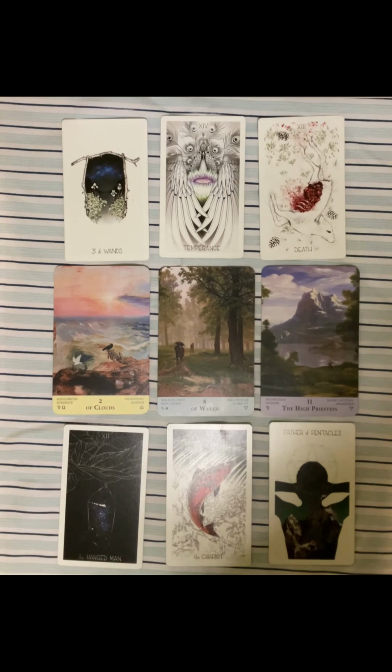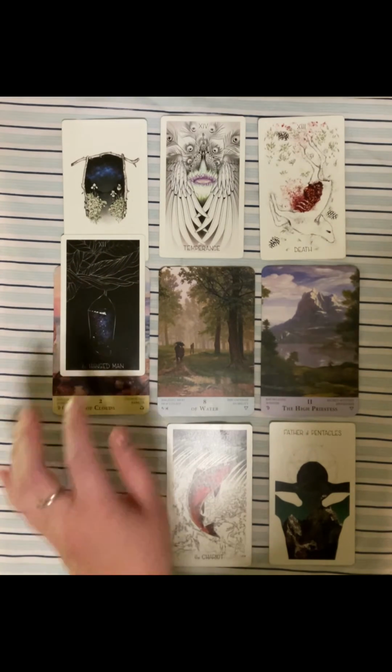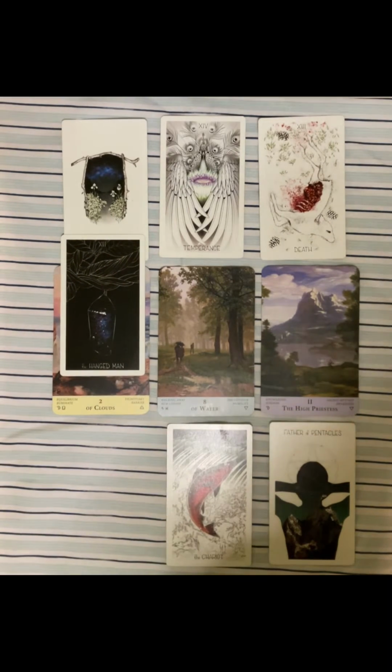So consciously, you've not made a choice. You're kind of feeling stagnant, but consciously, you know that you want to do something or feel creativity. You want to feel inspired. You want to feel a sense of wonder. While unconsciously, and I'm going to slide these up just so you can see, is the Hanged Man.